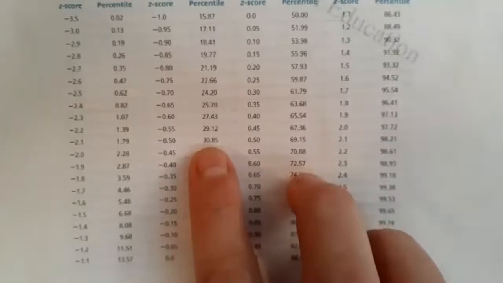Minus 0.5. There are 30.82. What does it say? Yeah, that makes sense. So minus 0.5. If we look at this, this is 30.85.